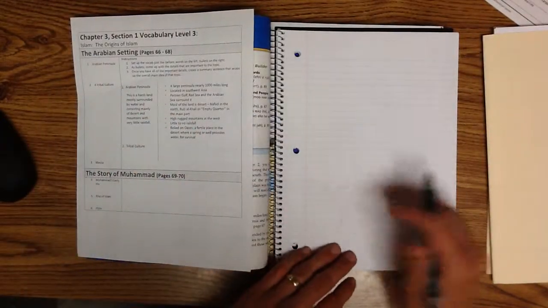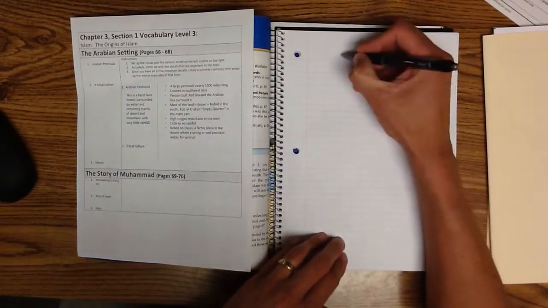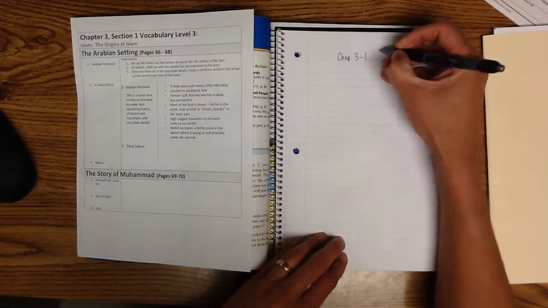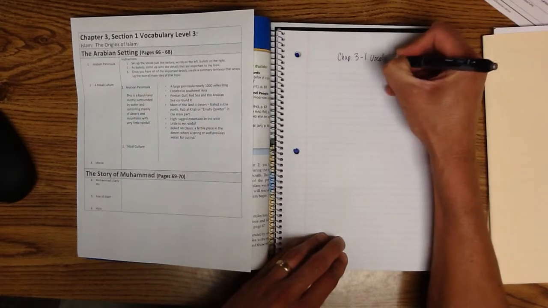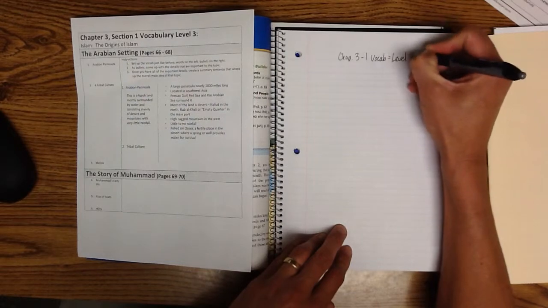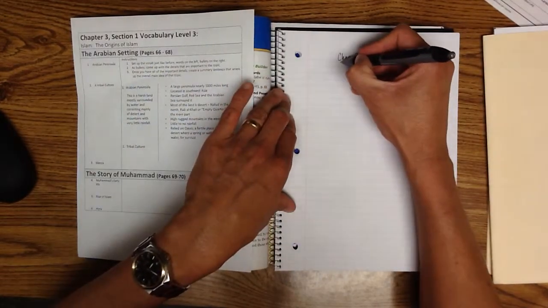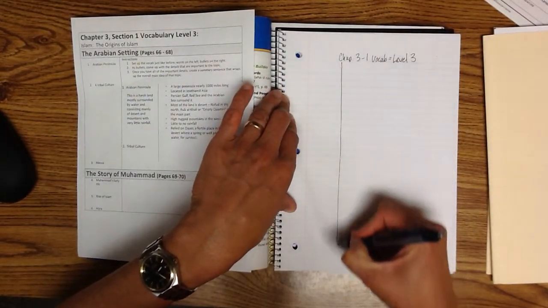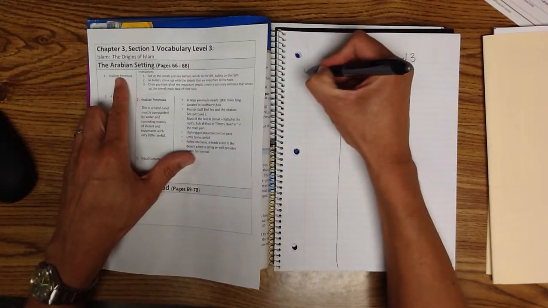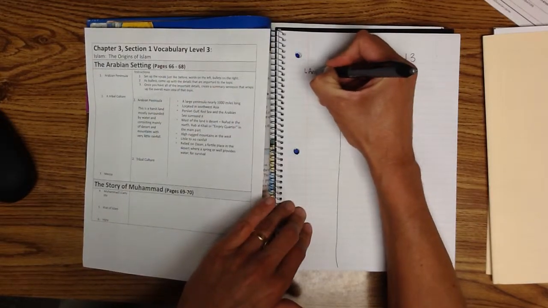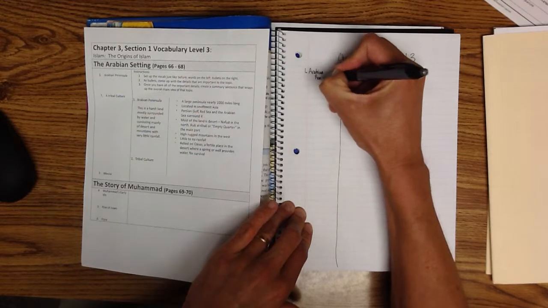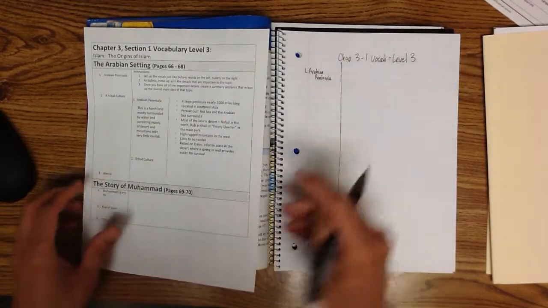So here's my sheet of paper and my spiral, and I'm going to set it up the same way. Chapter 3-1, vocab, level 3. I'm going to draw my line down like I normally do to get that going. And the first one here is number 1, Arabian Peninsula. Alright, so I have it labeled.